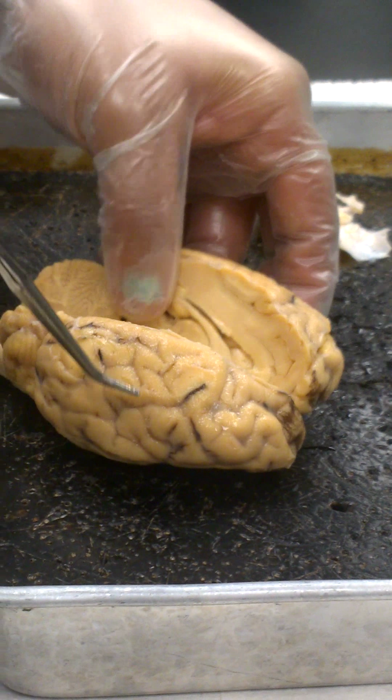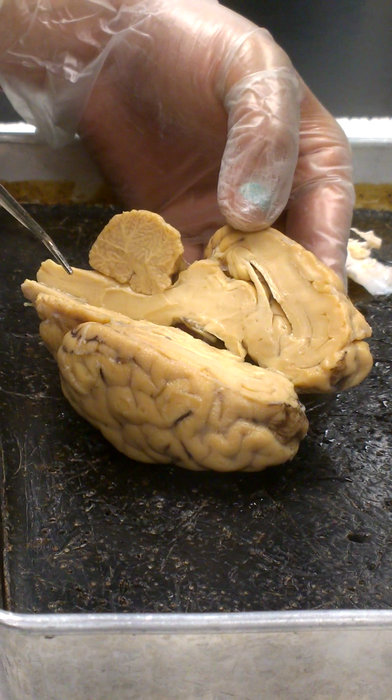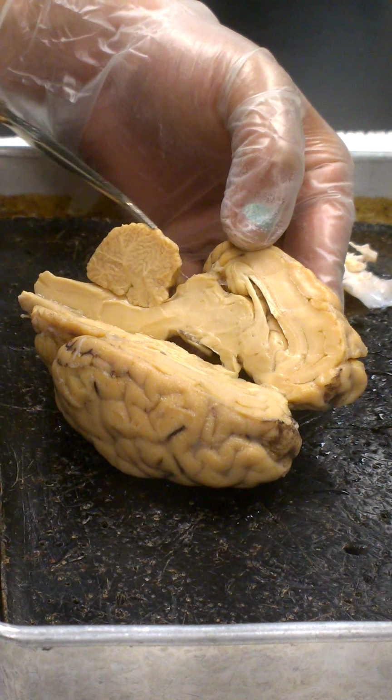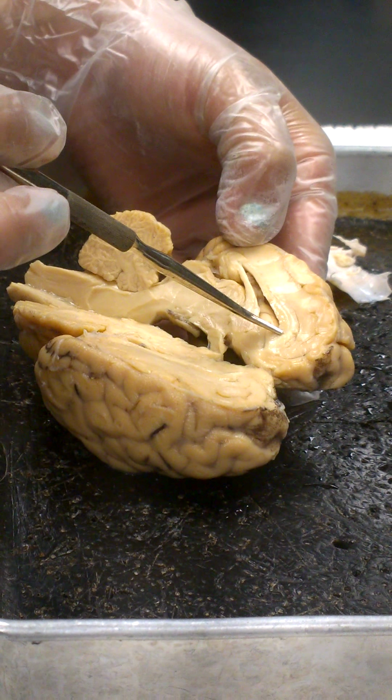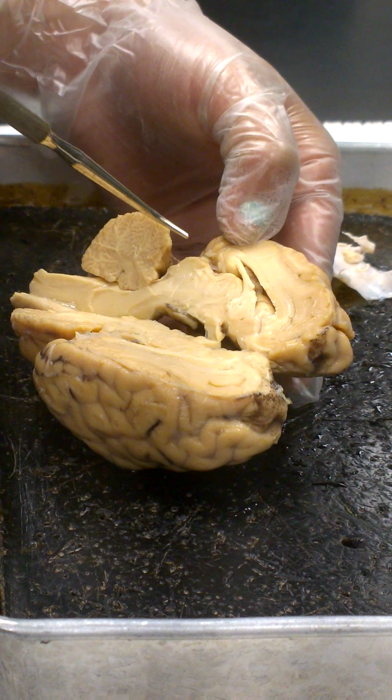Possibly we'll have to switch back on that one. We're going to have to go back and forth between these a little bit so that we can see. This shows it quite well, actually. Here's the corpus callosum. And then this white projection coming down here would be the fornix. And the lateral ventricle would be up inside there.